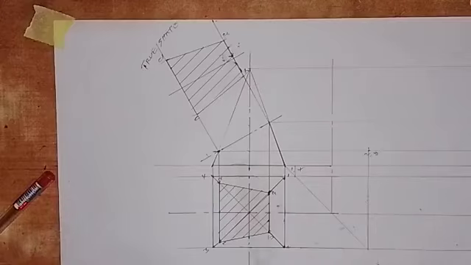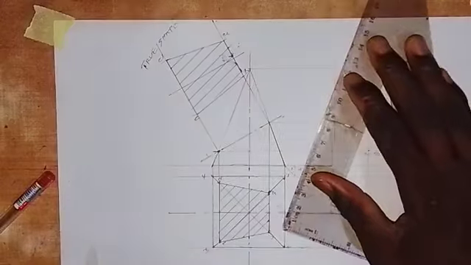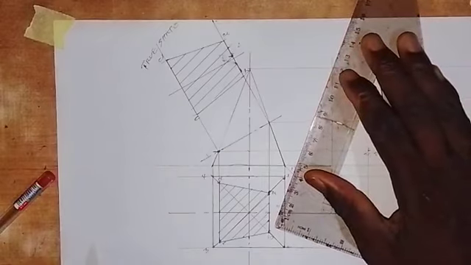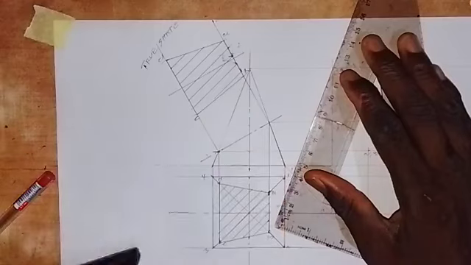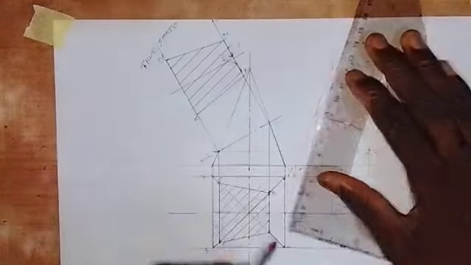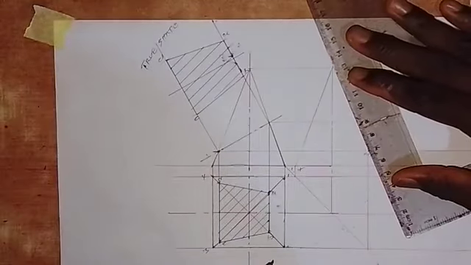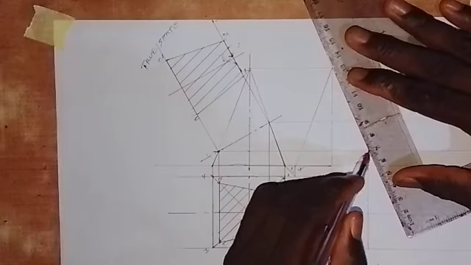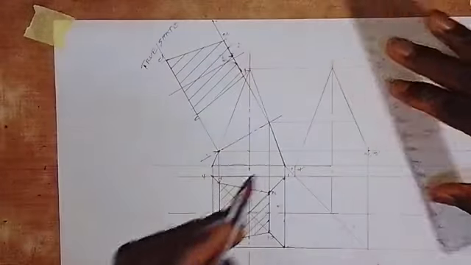All right, so what we have to do now is that we are going to connect this point together with the apex, so it goes like this. And also we connect this point together with the apex and it goes like this. So we have this now.